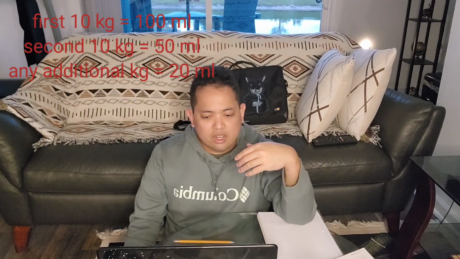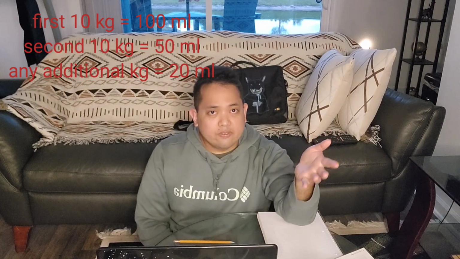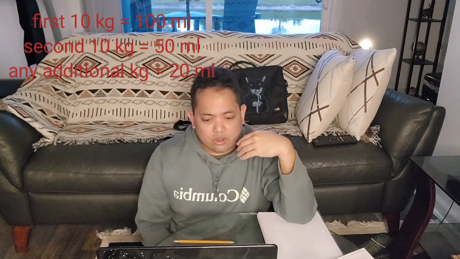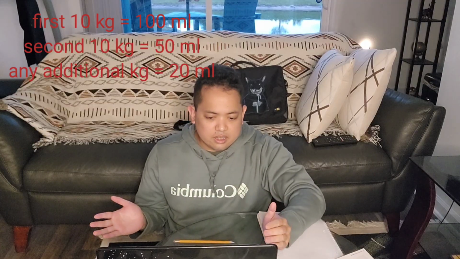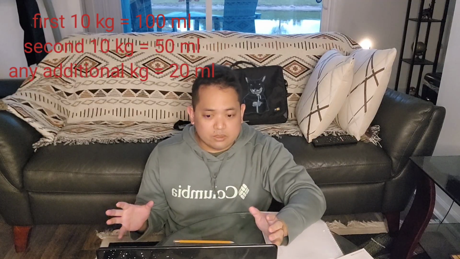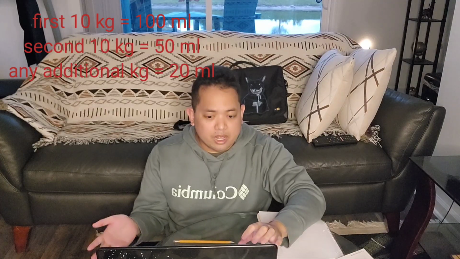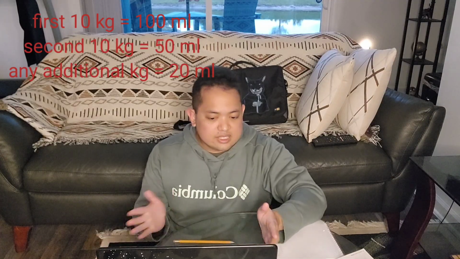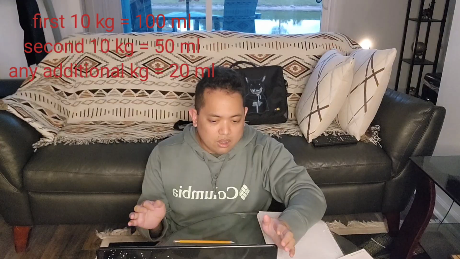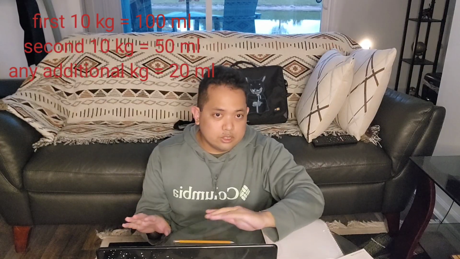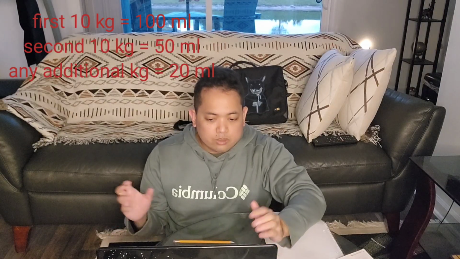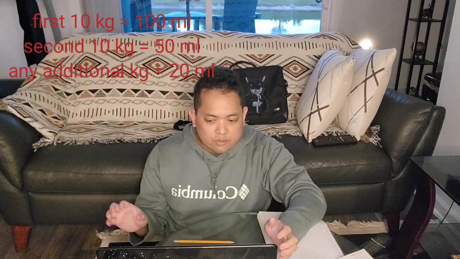If you're calculating the daily fluid needs in pediatrics, the first 10 kilograms of the baby's weight is 100 ml of fluid. The next 10 kilograms, for example 11 to 20, is 50 ml for the daily fluid needs.